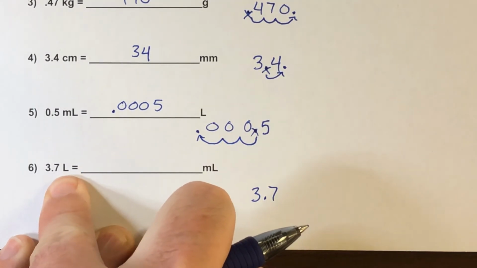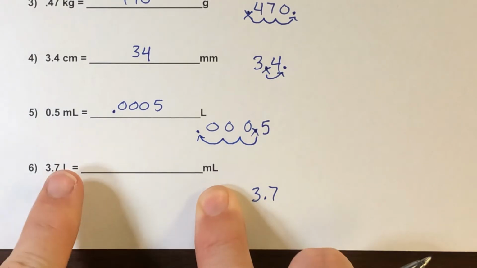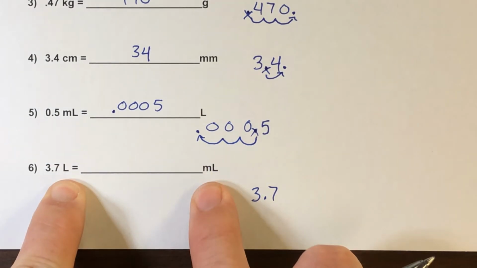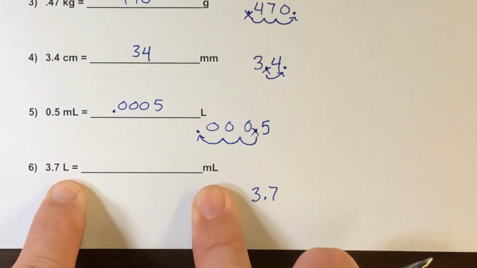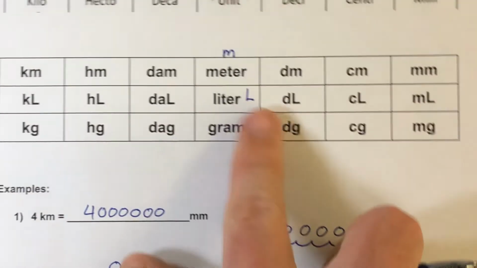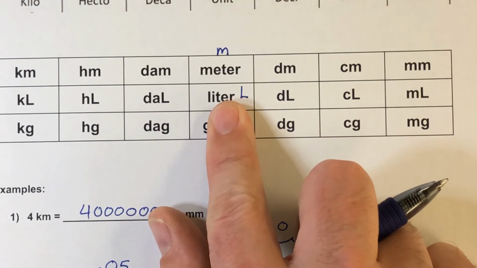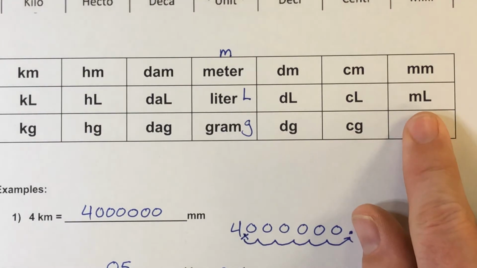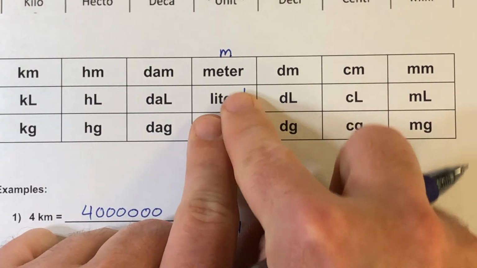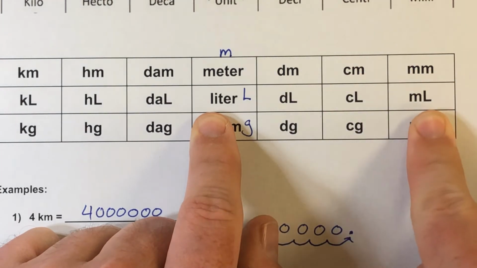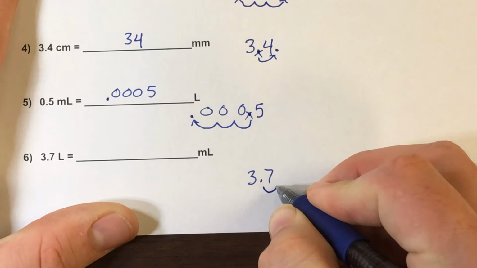Determine what you are converting from and to. We're converting from liters to milliliters. Liters is our basic unit of measurement. It's going to be found in the middle. Milli is the smallest, so milliliter is all the way on the right on our chart. So that means we're going to move in the right direction. 1, 2, 3 times to the right. So move your decimal 3 times to the right.